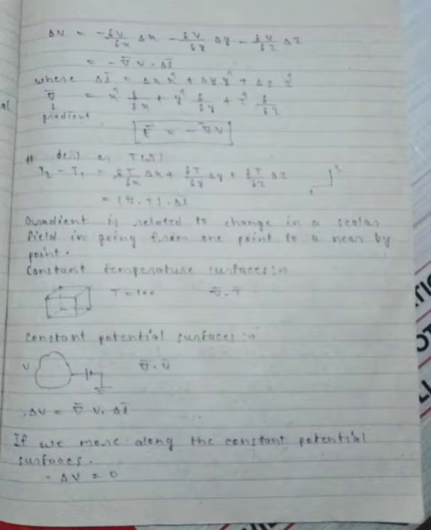E at any point is minus the gradient of potential V, which we have to calculate in this lecture. But before that, let us understand what this gradient operator means. Gradient we wrote as the partial derivative in the direction x with respect to x, plus y partial y, plus z partial z.